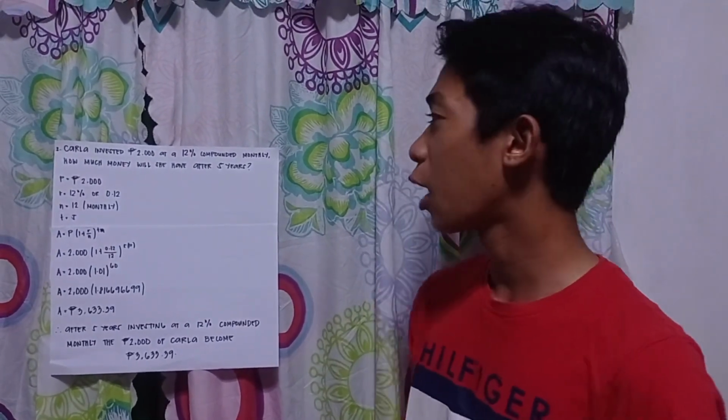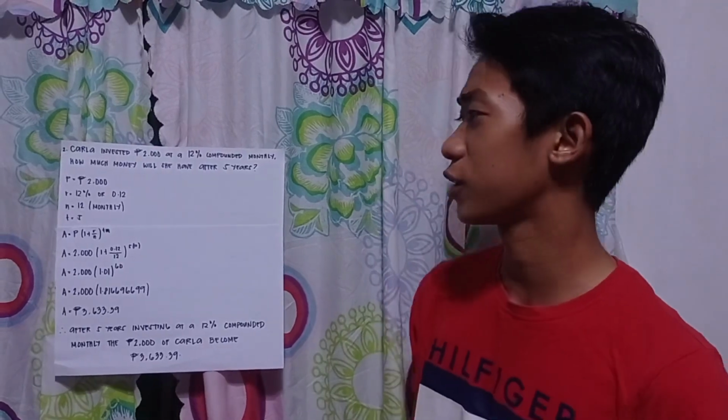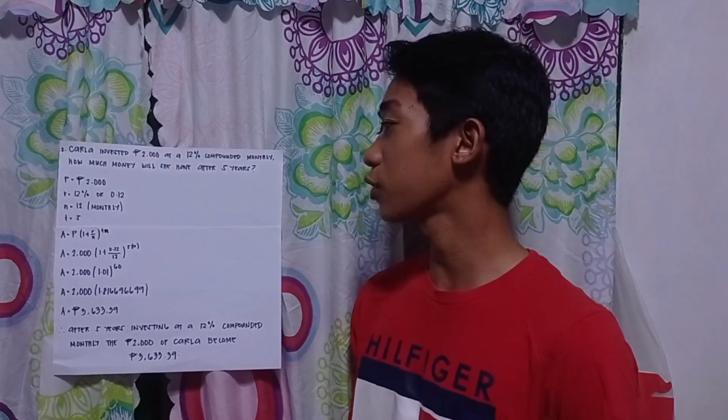Here's another example. Carla invested 2,000 pesos at a 12% compounded rate monthly. How much money will she have after 5 years? P stands for 2,000 pesos, R stands for 12% or 0.12 in decimal form, N is 12 which is monthly, and T is 5 which is 5 years.